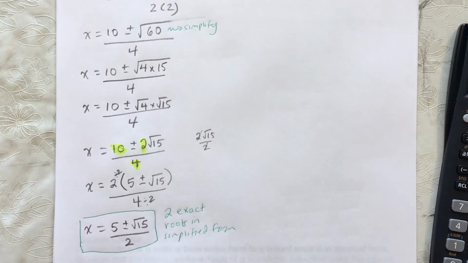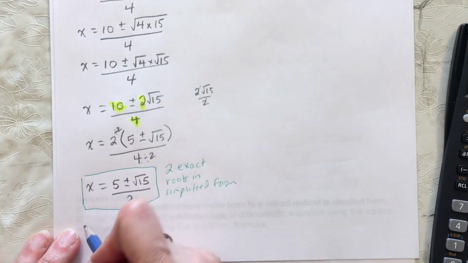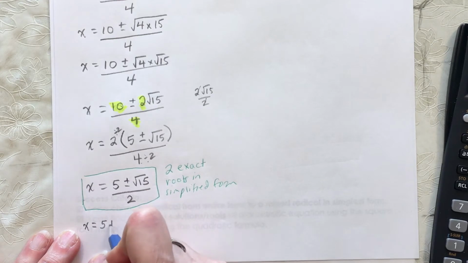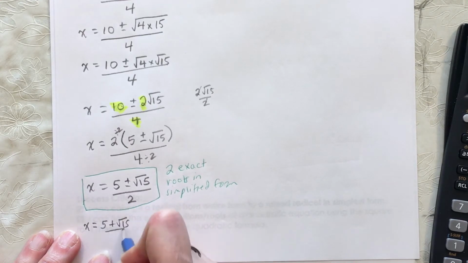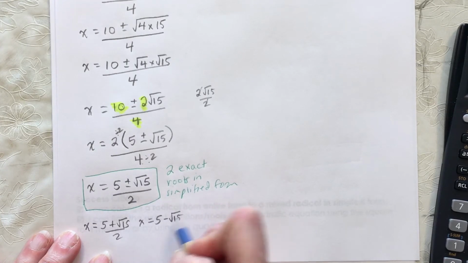So you could give your answer like that. That's awesome, that's perfect. But just for clarification, if you're typing them in your calculator, those 2 roots are 5 plus the square root of 15 over 2 and 5 minus the square root of 15 over 2.